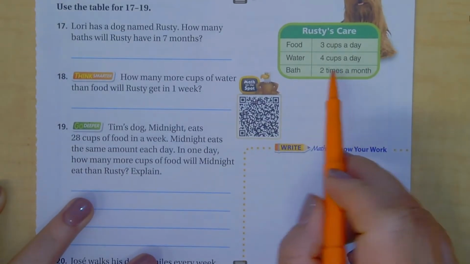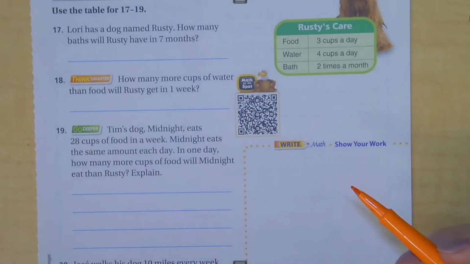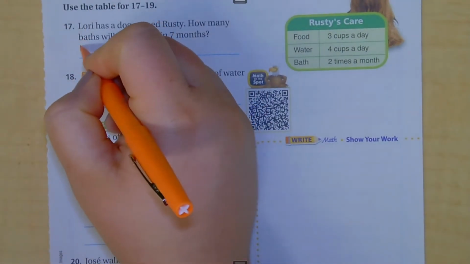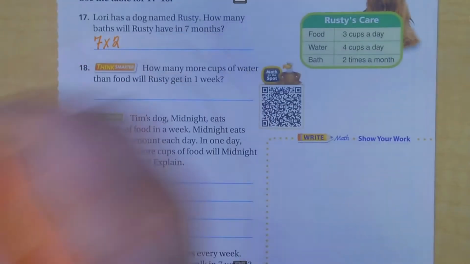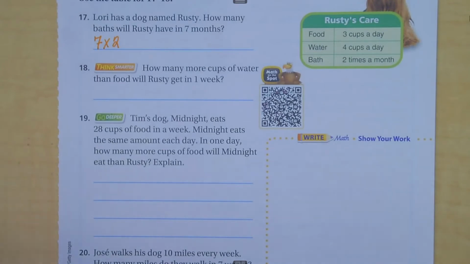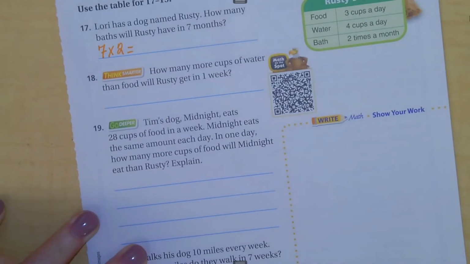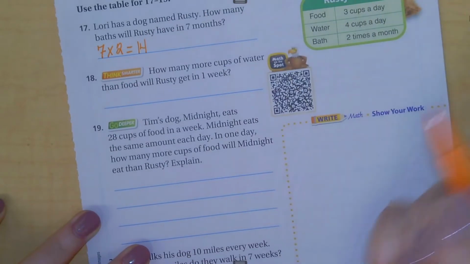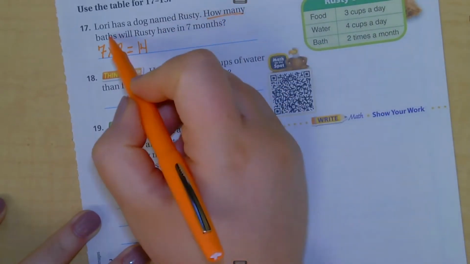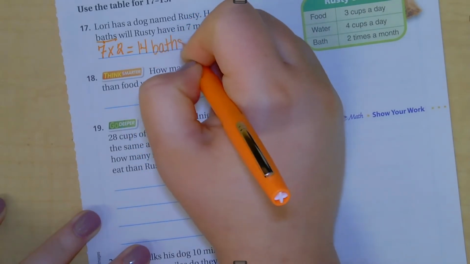Okay, so he has 2 times a month. Okay, so twice a month for 7 months. So that means there's 7 months or 7 groups with 2 in each, correct? Okay, so 7 times 2. Any number times 2 is that number doubled. So 7 plus 7 is 14. So that means that in 7 months he will have 14 baths. Do not forget your label.